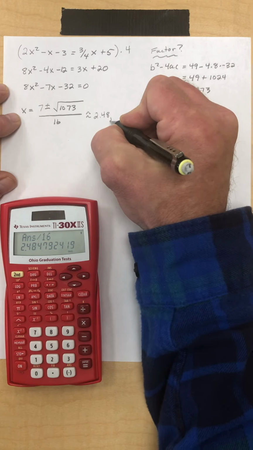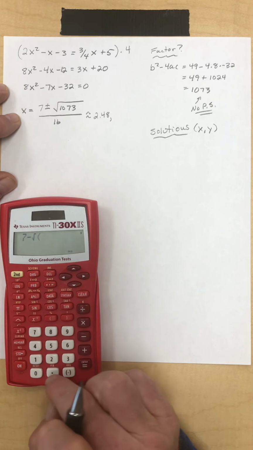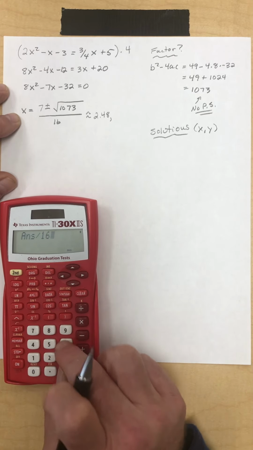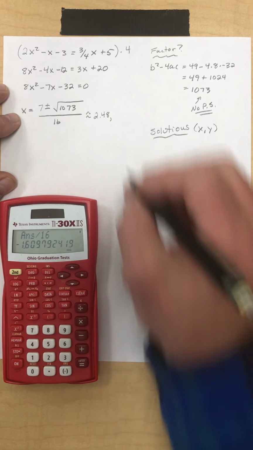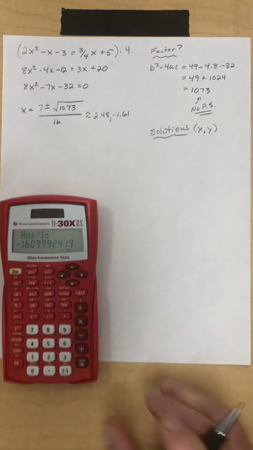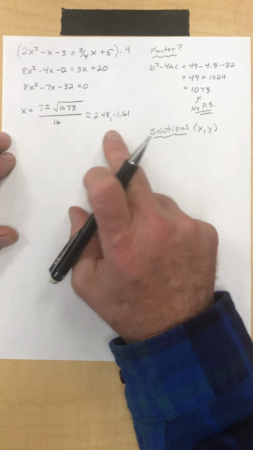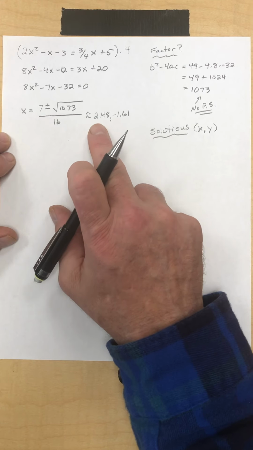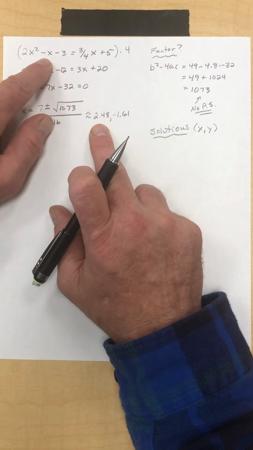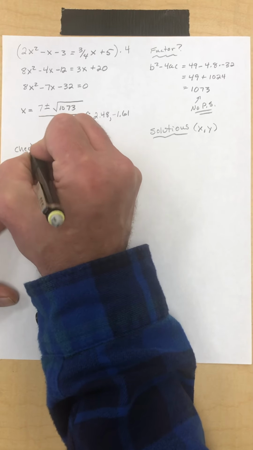2.48. And then I do minus, so 7 minus the square root of 1073 divided by 16, and I get roughly about negative 1.61. Now, I've got to use these to go back up here. I know these are approximations, but I've got to make sure I get roughly the same y coordinate in both functions for both of these. So I'm going to go ahead and check these guys.